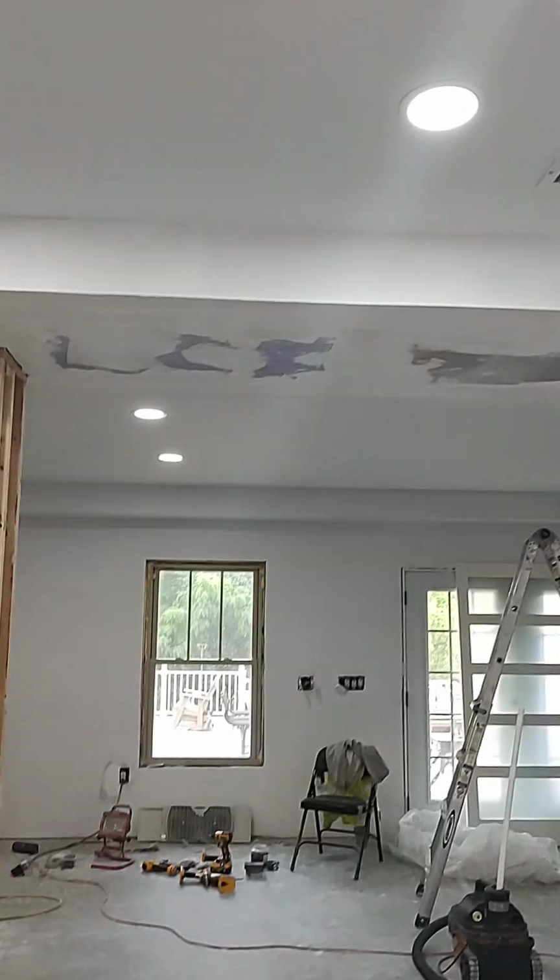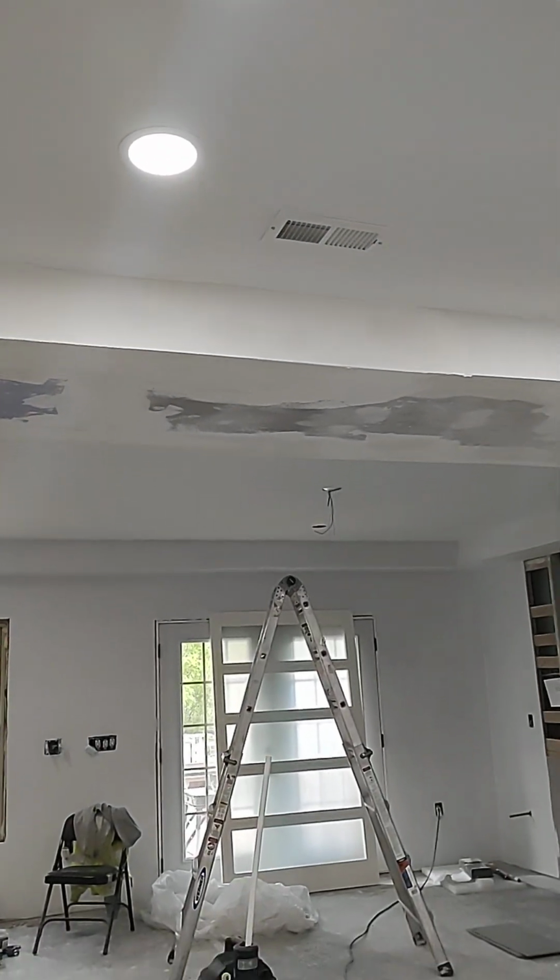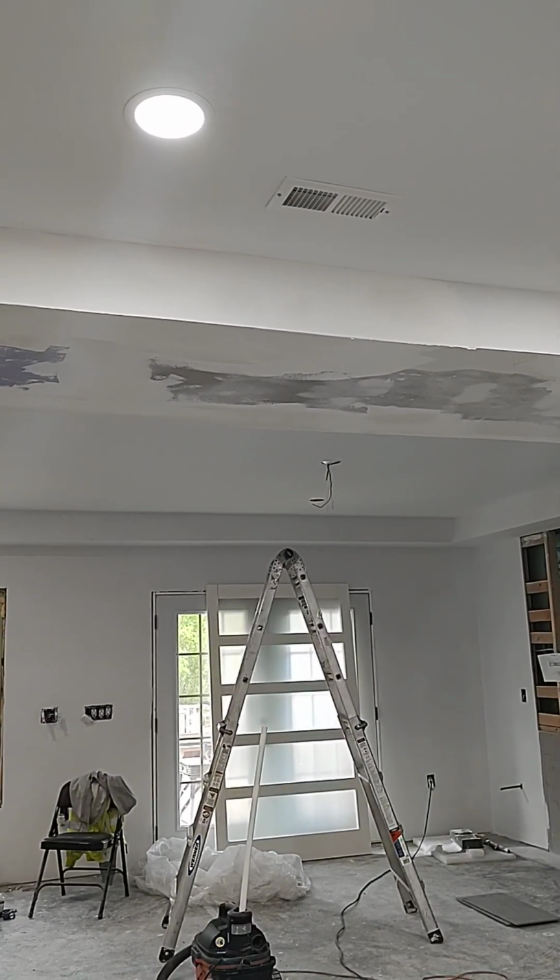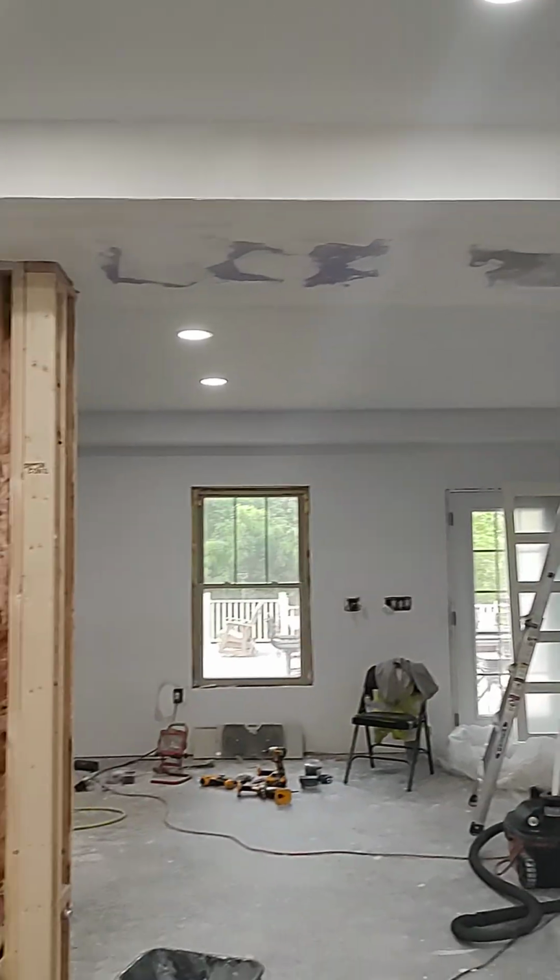And in fact, that switch controls that light above the ladder that's not wired in yet. So that's to my far right.